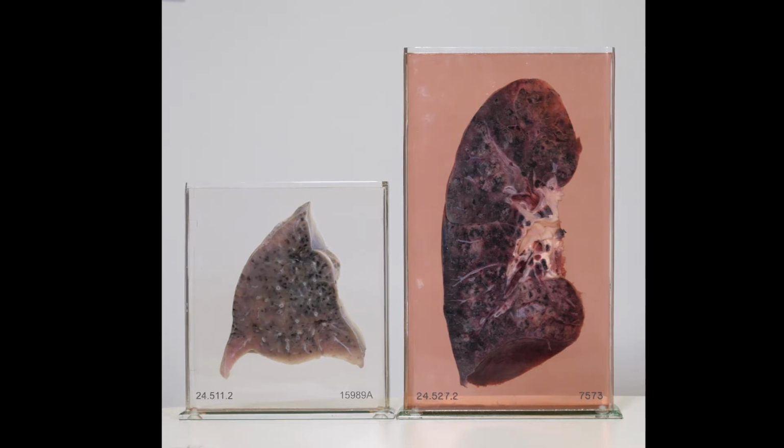Within the pulmonary arteries, two antemortem thrombi can be seen. One is near the center of the specimen, and the other is in the lower right section. The pleura remains unaffected. The appearance of the specimen resembles early-stage bronchopneumonia.